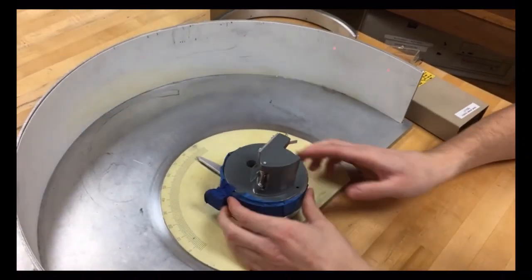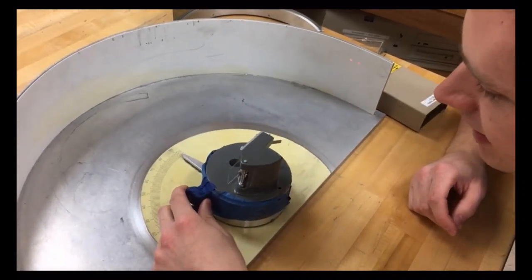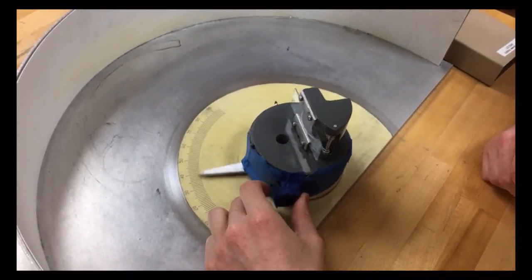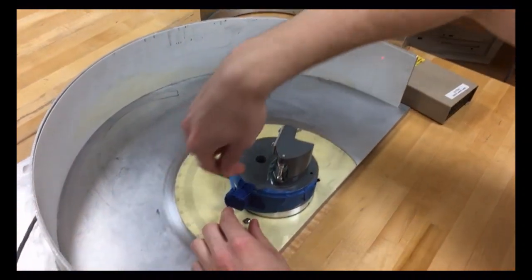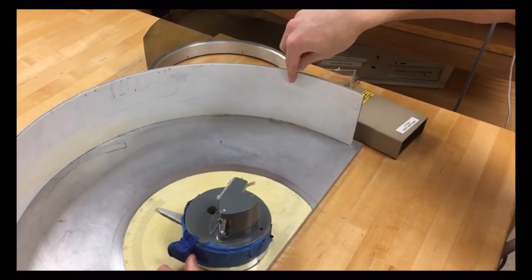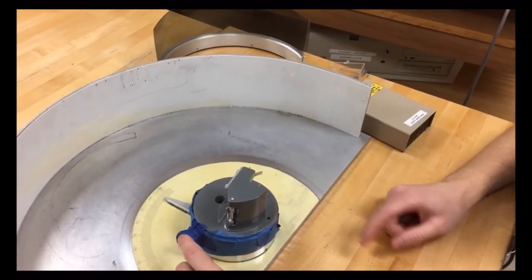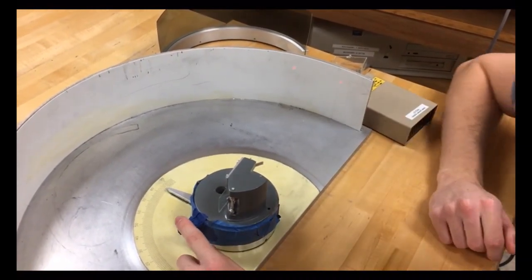And so now what we can do is adjust the angle here that the sample is positioned at, and that's going to cause the laser to come in and reflect. And we can see it here. This is the reflected beam. For the glass, part of it is also going to transmit, and we can see this spot here.